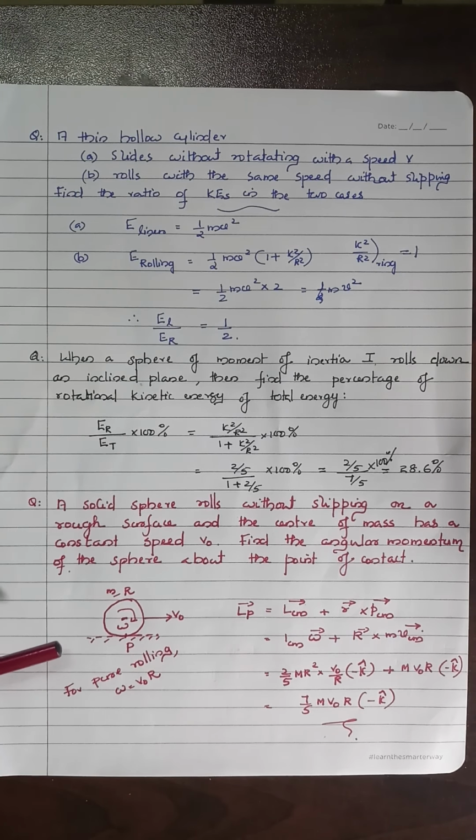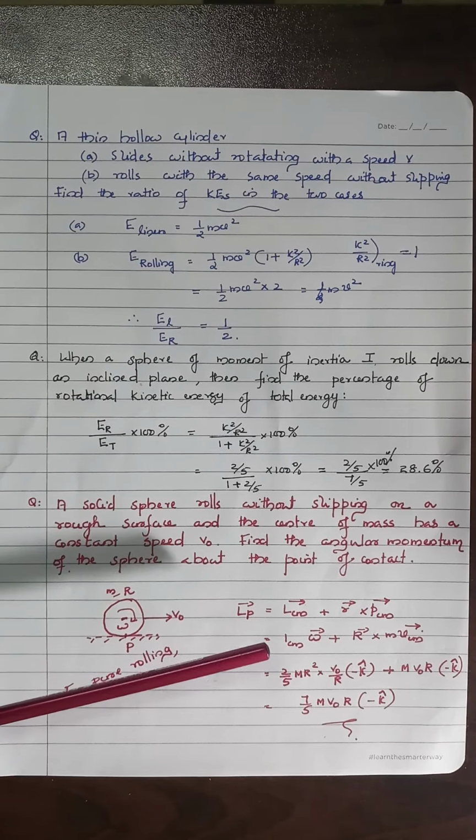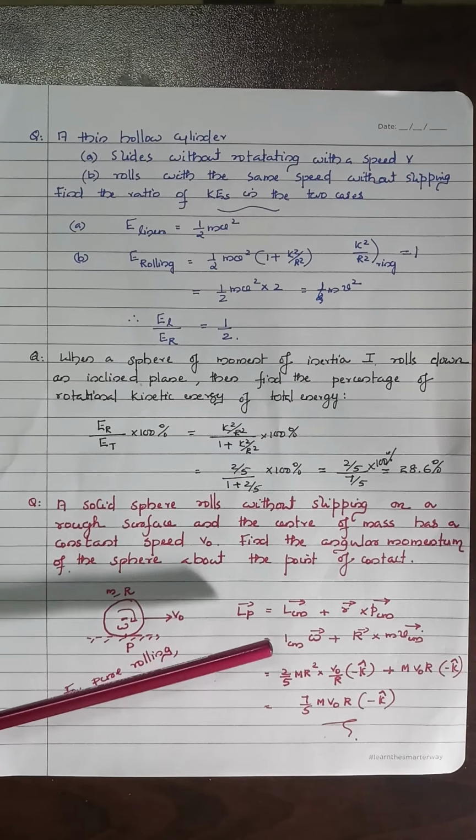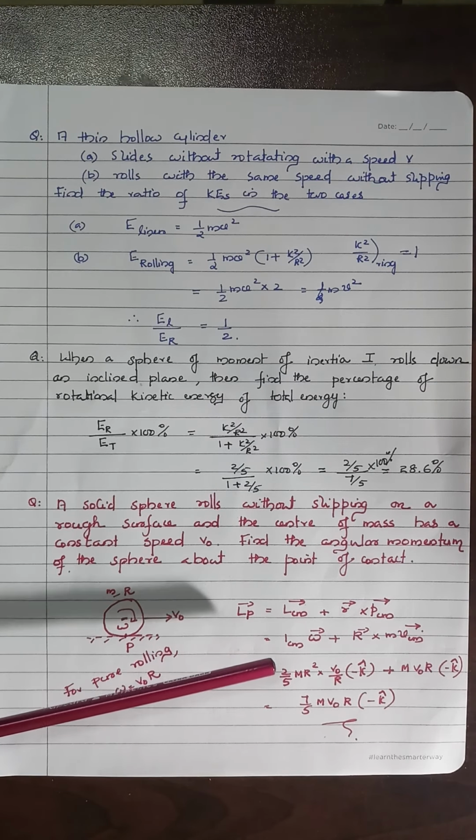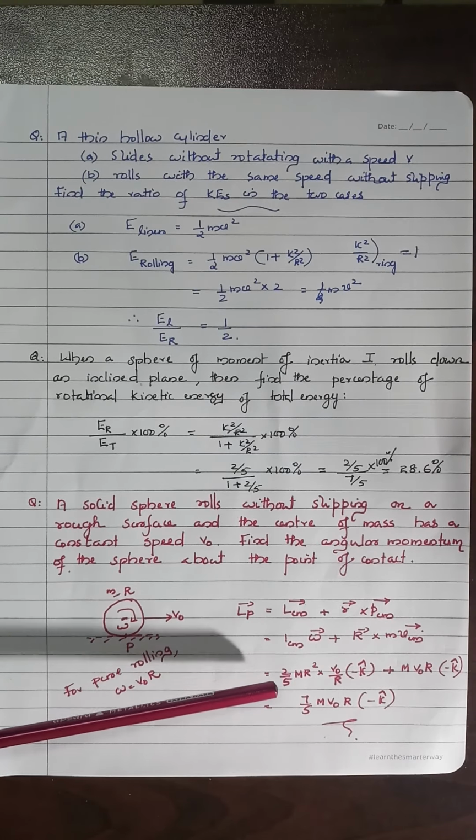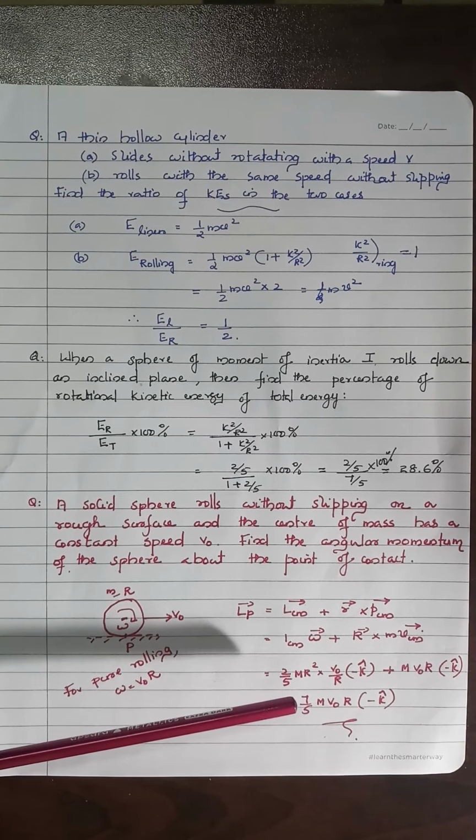A solid sphere rolls without slipping on a rough surface, and the center of mass has a constant speed v0. Find the angular momentum of the sphere about the point of contact. Two motions are there, so two contributions are there, one linear and one rotational effect. So for the rotational part, we can say L center of mass is equal to I omega. Simple formula. So I is what? 2 by 5 mr square. Omega we can write as v0 by r.